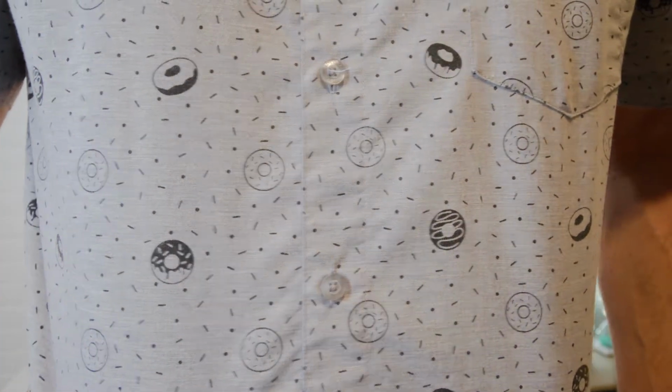Yes, those are donuts on my shirt. It is a donut shirt. Okay, now that that's out of the way, we can get into some really cool stuff today as well. So, let's go.